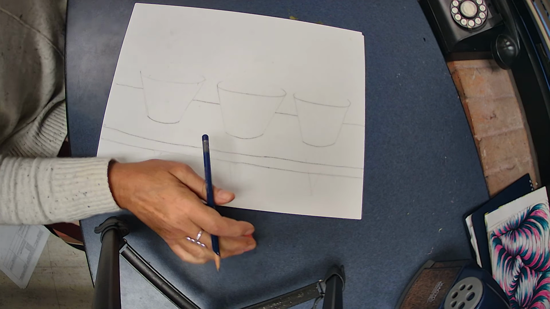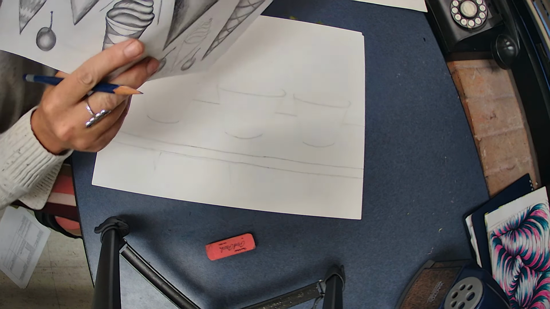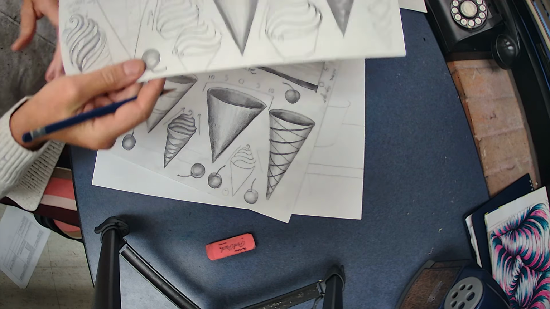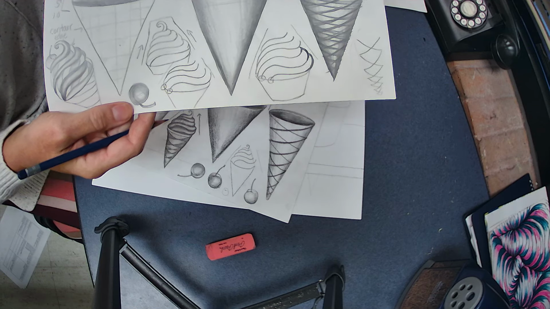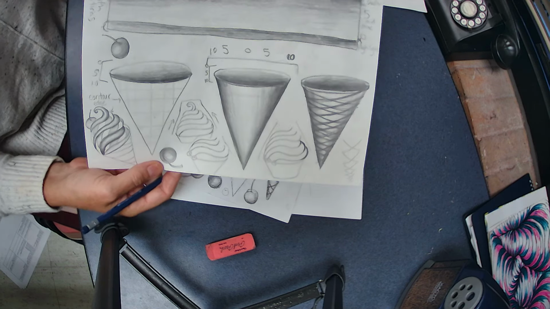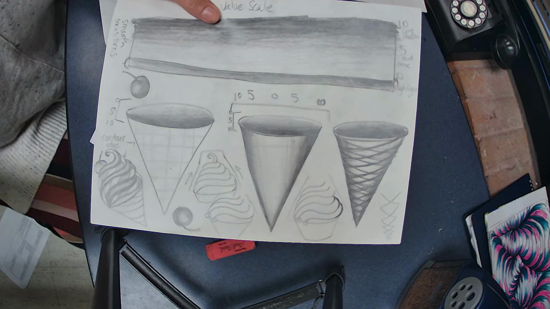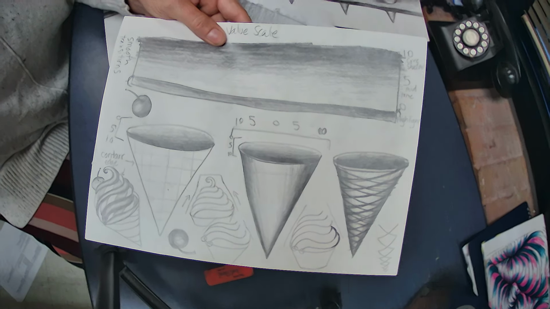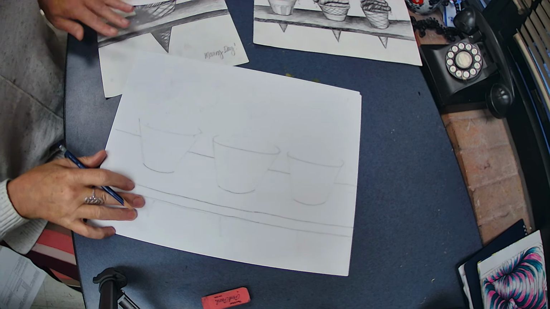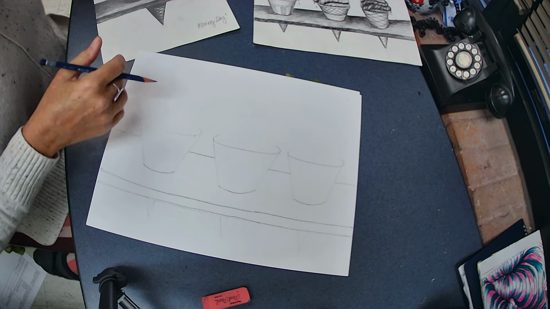Okay, so take a look at all these little sketches I did. I tried to figure out the best way to show you how to make the ice cream. I did it like, I don't know, 8 or 10 times trying to figure out the best way to teach how to draw the ice cream. So what I think I'm going to do, I'm going to tilt this up a little bit. There you go. I'm going to draw each one individually, okay?